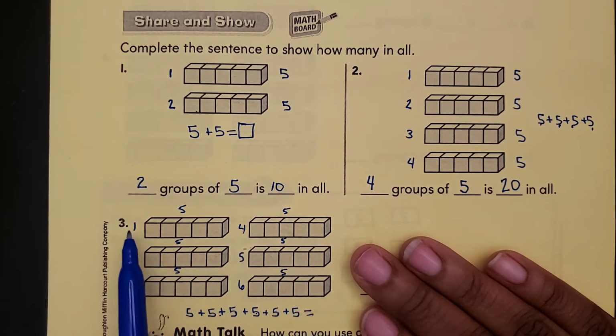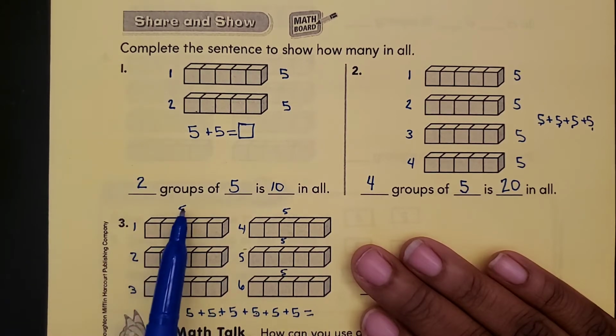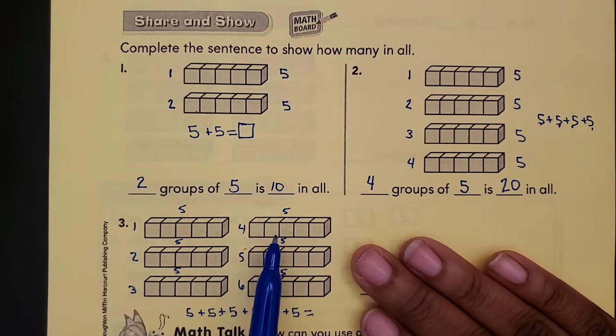I have 1, 2, 3, 4, 5, 6 groups, and each group has 5 cubes. So I put 5 here, 5, 5, 5, 5, 5.